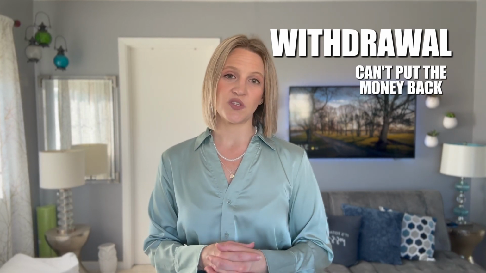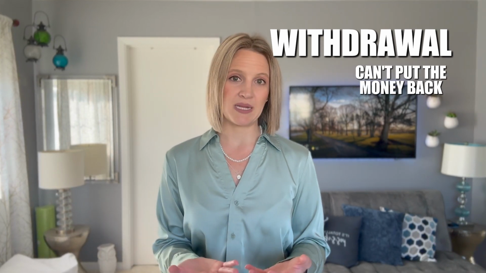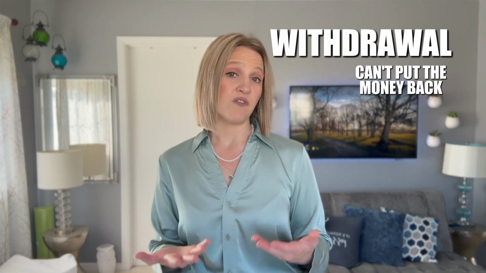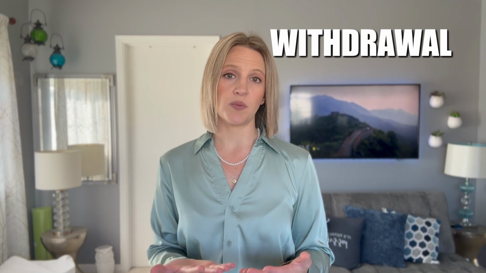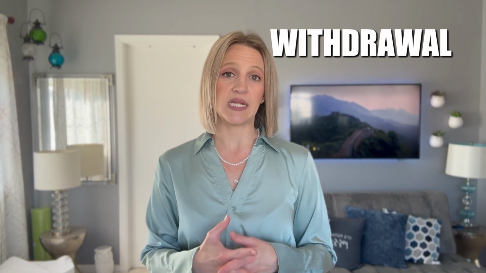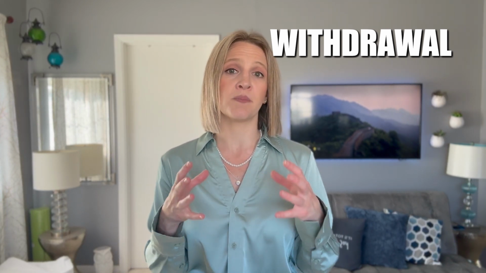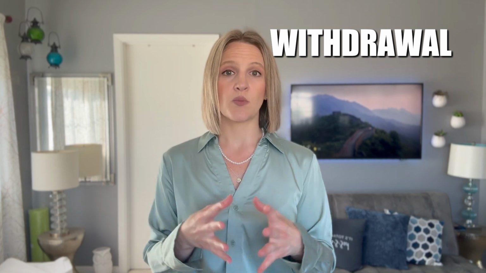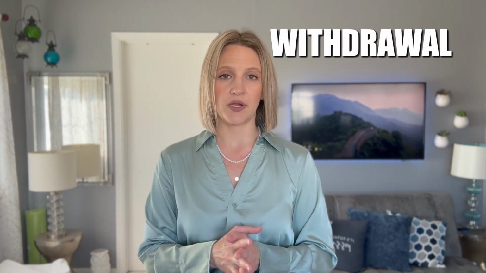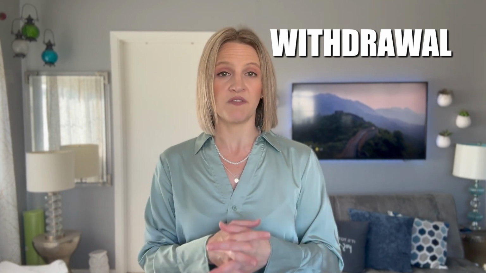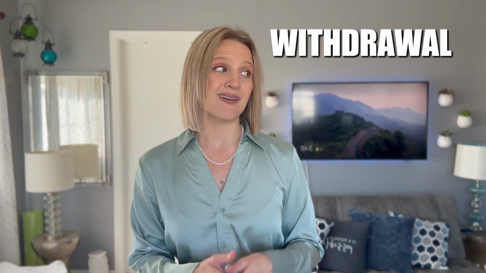Another downside to withdrawals is you don't have the ability to put the money back in. So if you do not know, IULs actually have a cap on how much money you can contribute per month or per year into the account. And it's based on the size of the death benefit or the amount of insurance the client gets. The more life insurance you get, the more money you can put into the account per year. The less life insurance you get, the less money you can put into the account per year. More information is located in the description below on this video, but you're going to be capped.